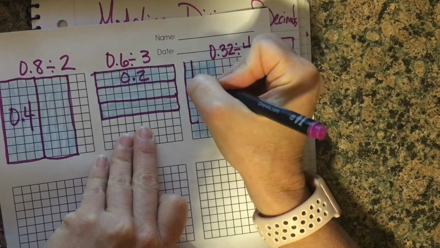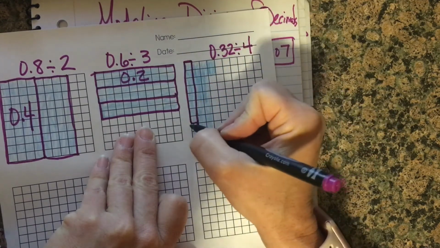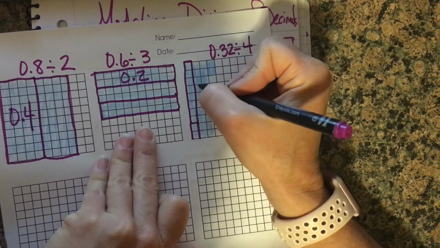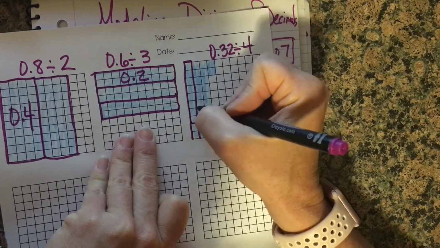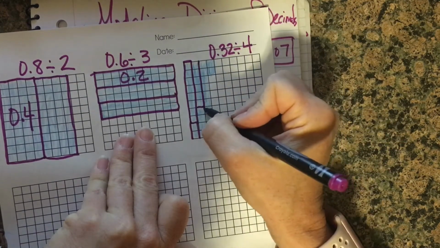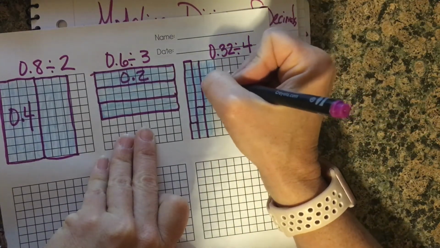And this is where you have these wonky Tetris piece looking things. So 1, 2, 3, 4, 5, 6, 7, 8.